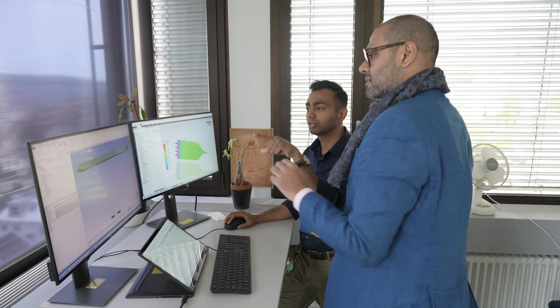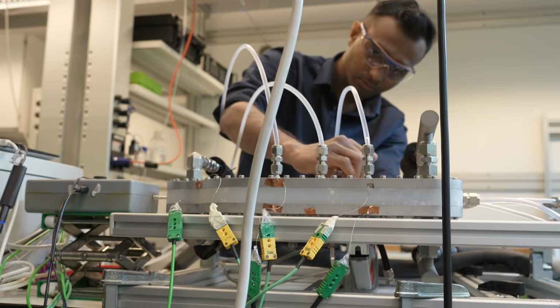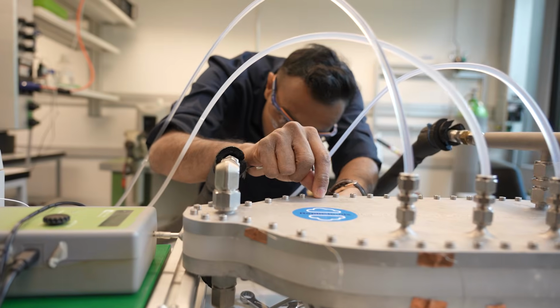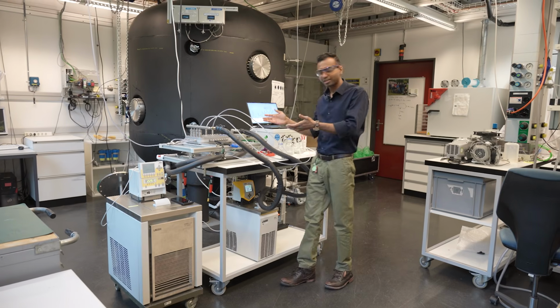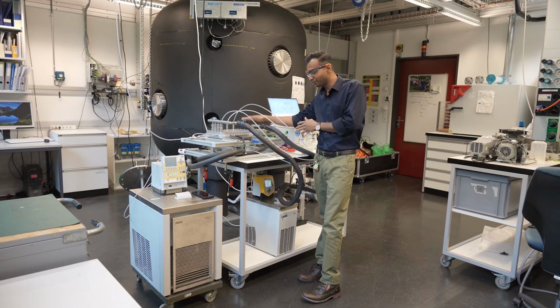To study how aerosols turn into cloud droplets, we built a device that recreates cloud-like conditions. And that is why our project name is RepliCloud, to replicate the natural cloud conditions. So that's our horizontal cloud condensation nuclei counter.